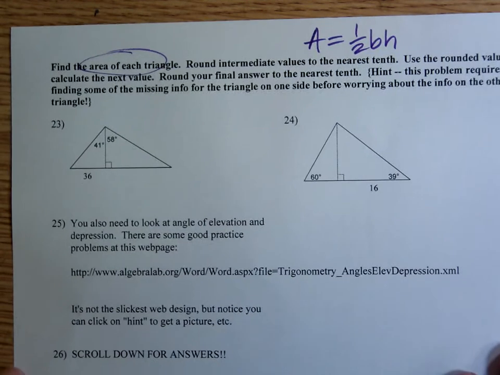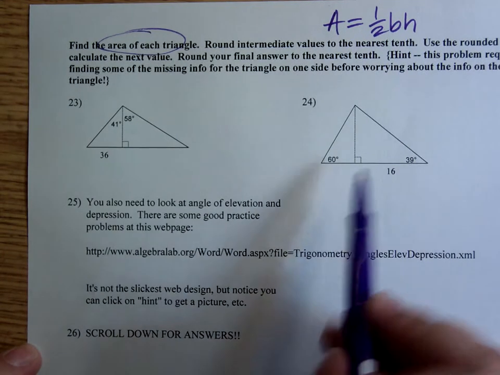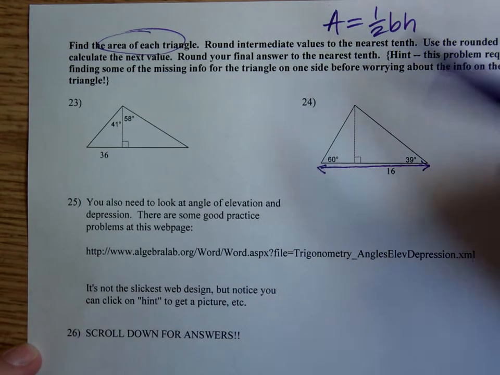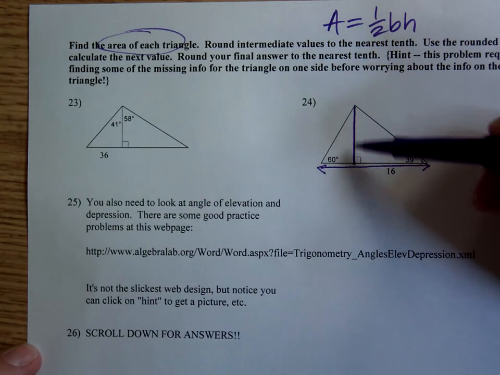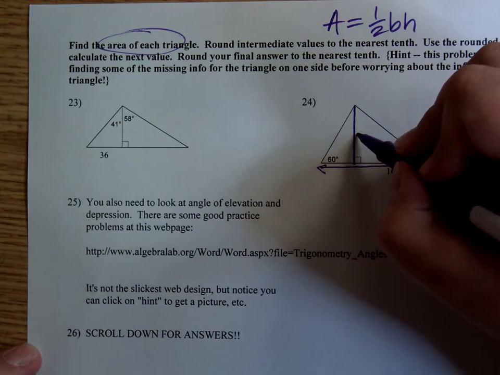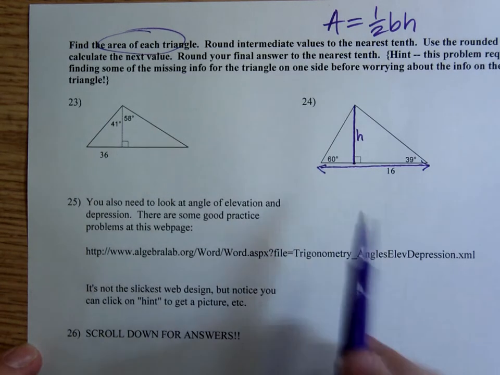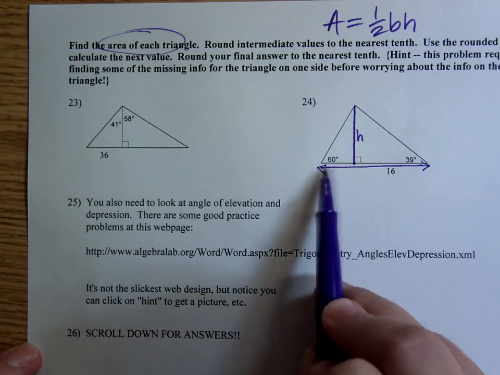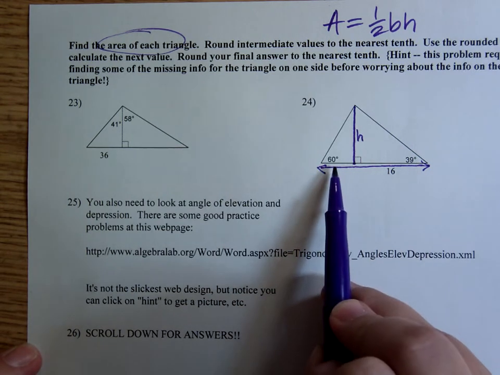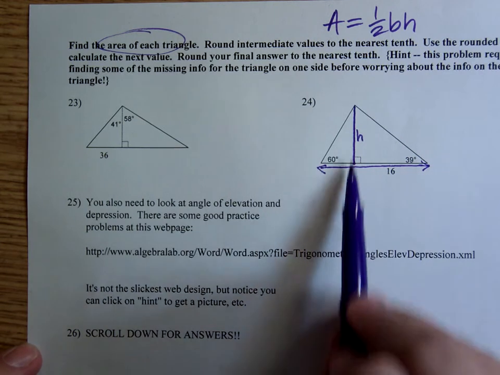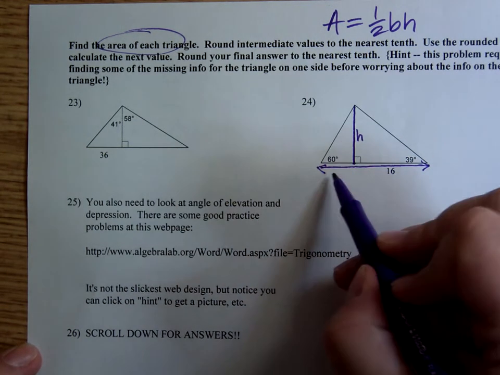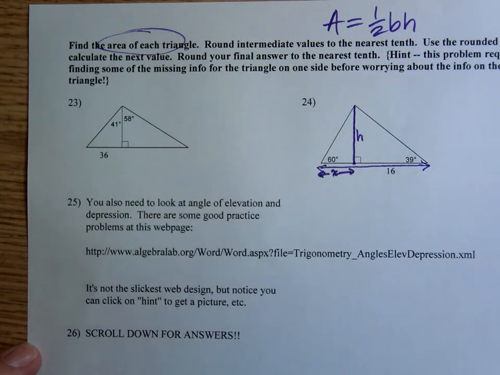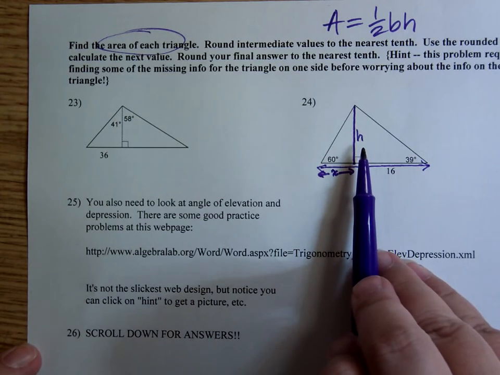Okay, 1/2 base times height for, let's look at number 24, means 1/2 of this whole distance all the way across here times this distance right here. That's my height. I'm going to go ahead and call it h for height. The 16 is only from here to here. It does not include this part over here. So in order to do 1/2 the whole base times the height, I've got 2 things I have to find. I need to find this part over here, which I'm going to call x, from here to here. And I need to find the height.